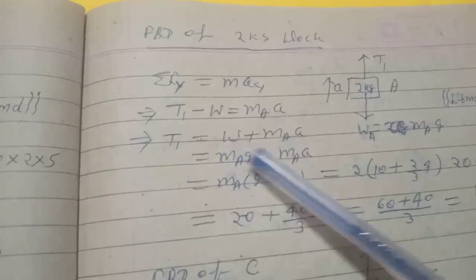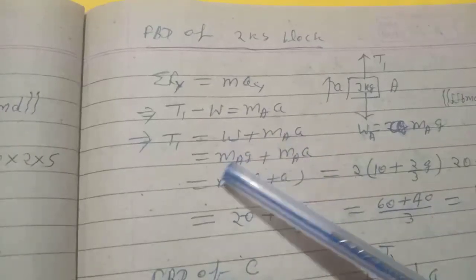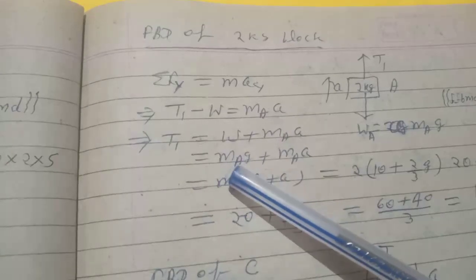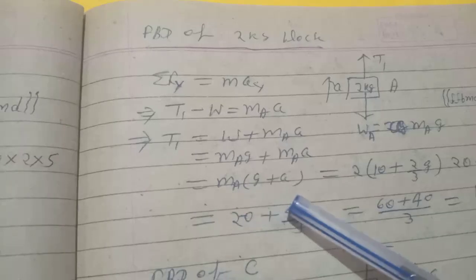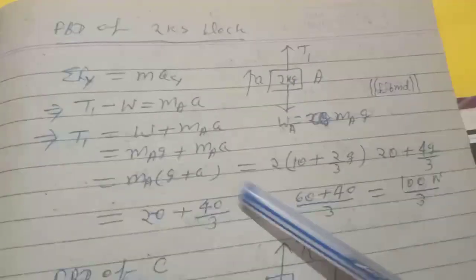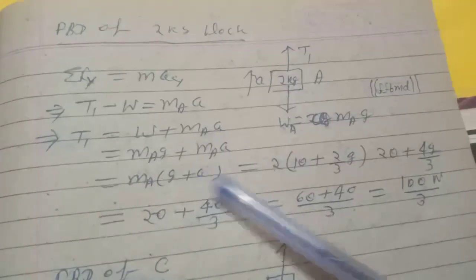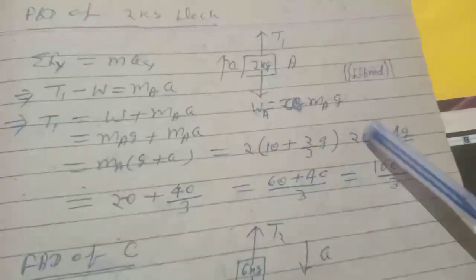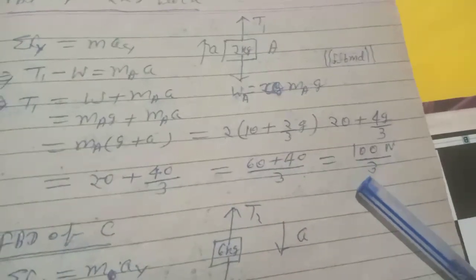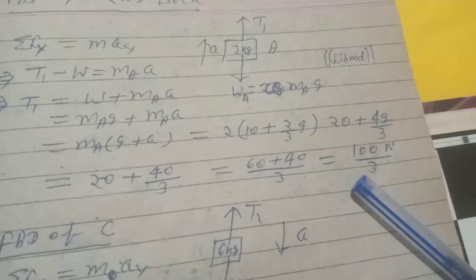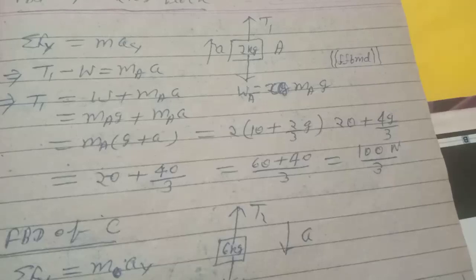This gives T1 equals W plus ma, or m into g plus m into a, because weight equals mass into acceleration due to gravity, equals m into (g plus a). Putting the value 2 into (10 plus 2 by 3 of 10), because we have calculated the acceleration as 2 by 3 g, finally we get 100 by 3 Newton. So the tension in the first string is 100 by 3 Newton.